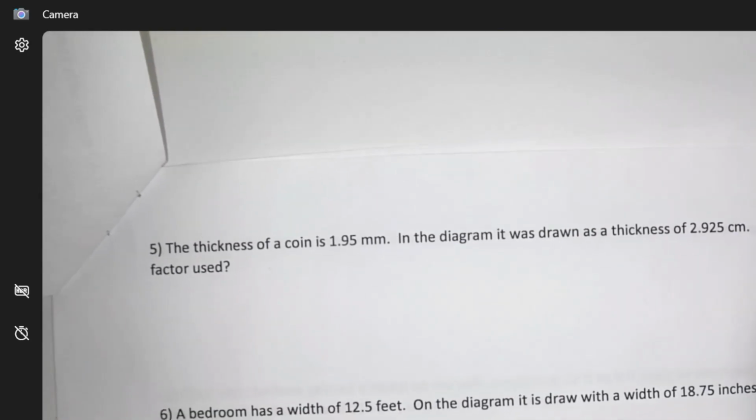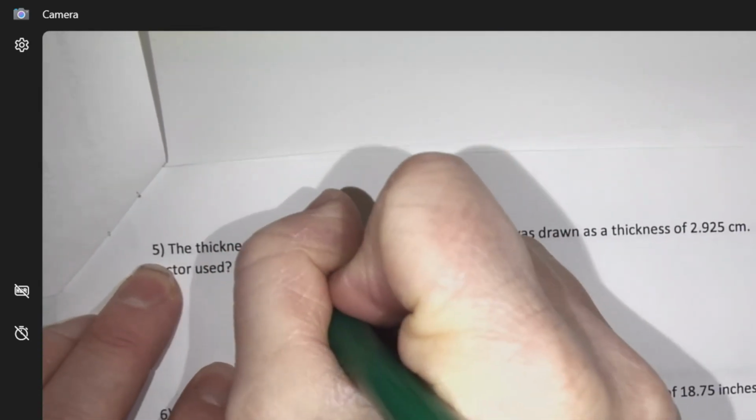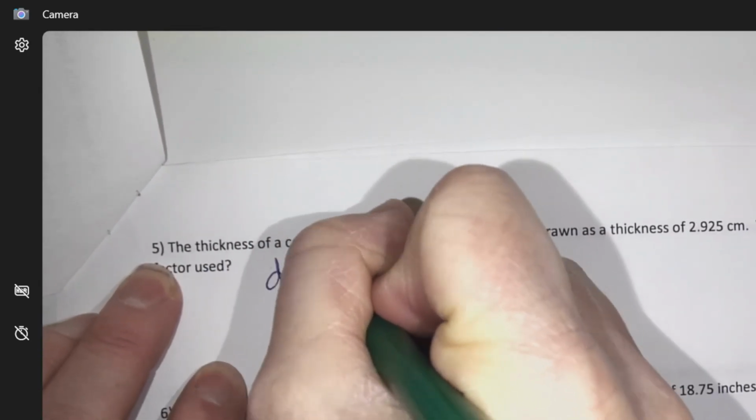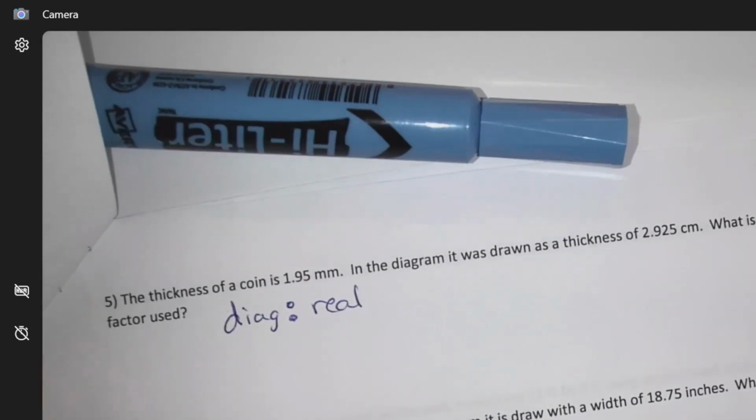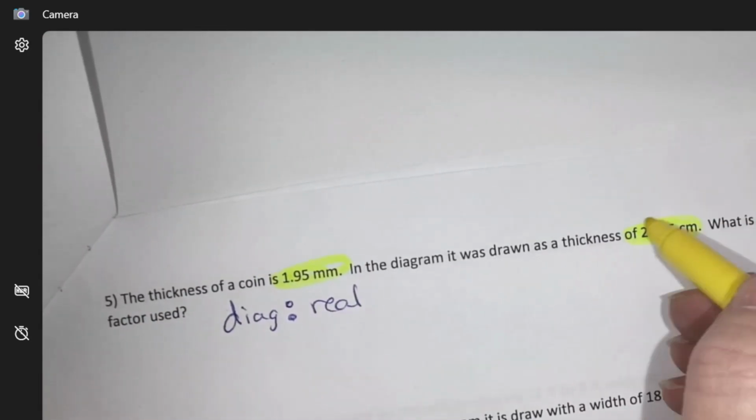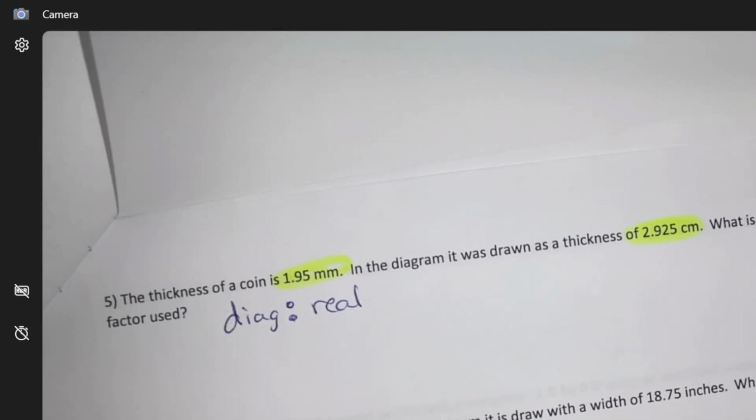Okay, scales. So when you use scales, I always want diagram to real life. Always like that. That's how I want it. I always want a 1 in the scale. Okay, when I'm looking at this, which one is the diagram one? Which one's the real life one?